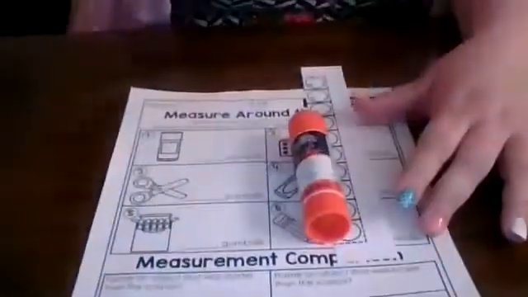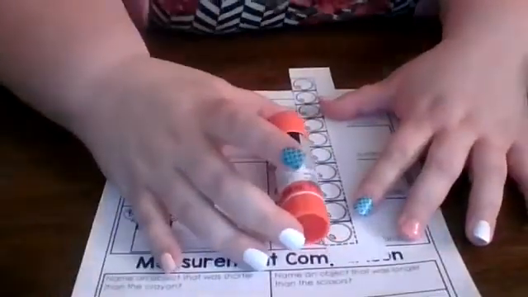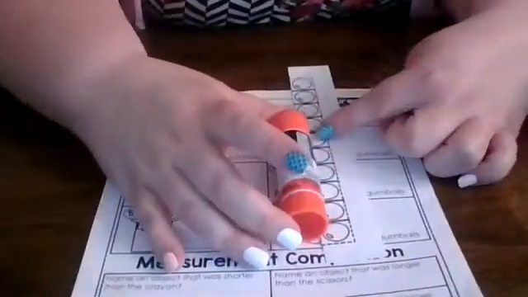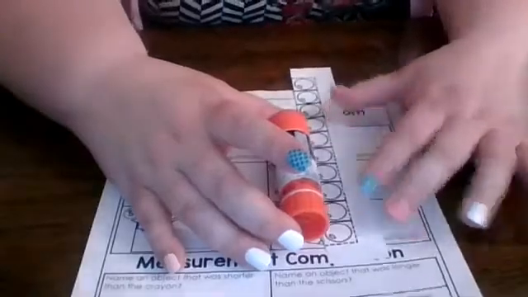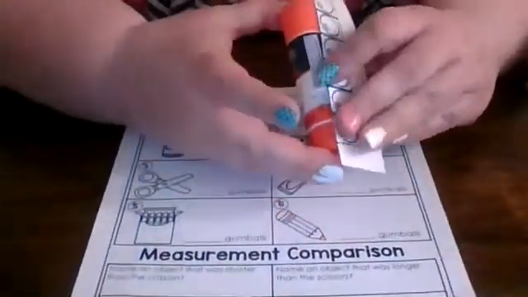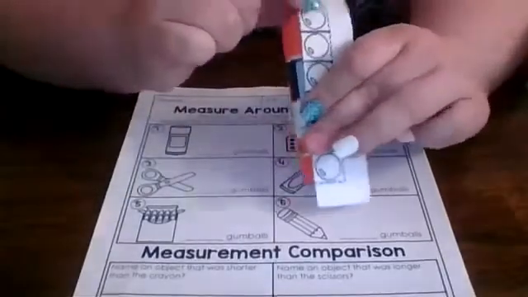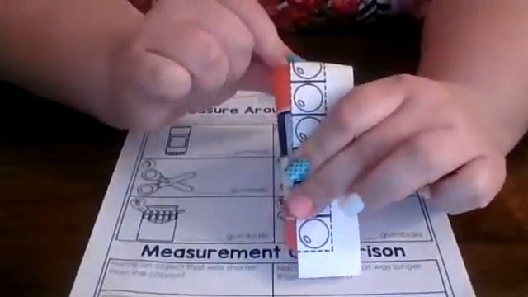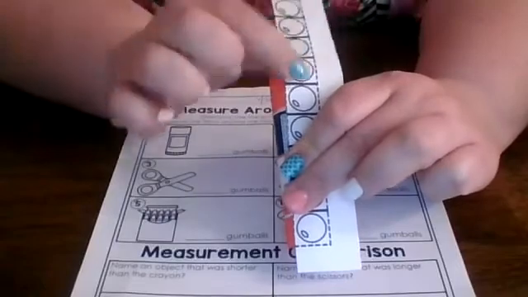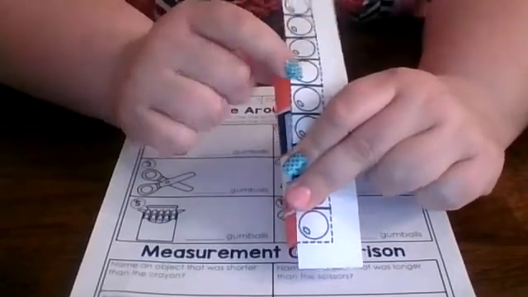All right, what it means to measure to the nearest gumball is, I'm not sure if you can see this, my glue stick comes about halfway through that gumball. I bend it, you can notice it. So I'm still going to count that gumball.